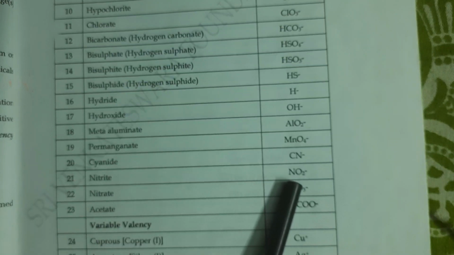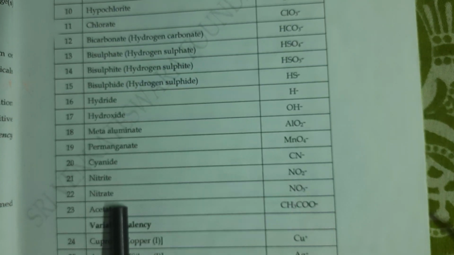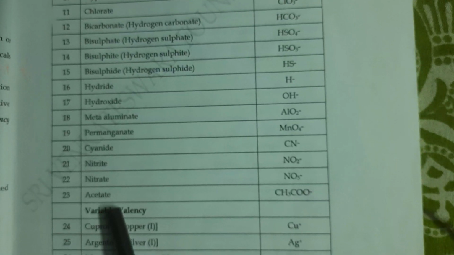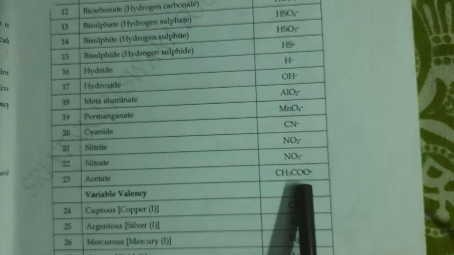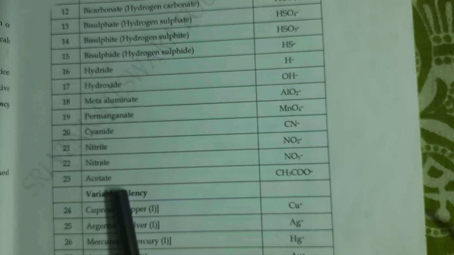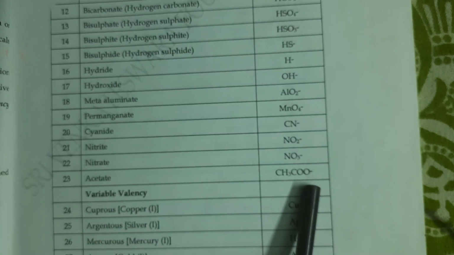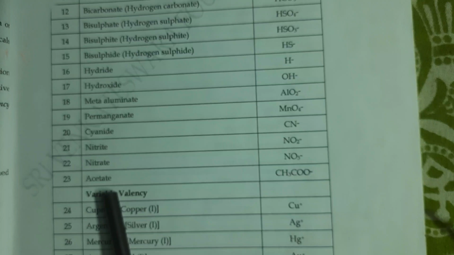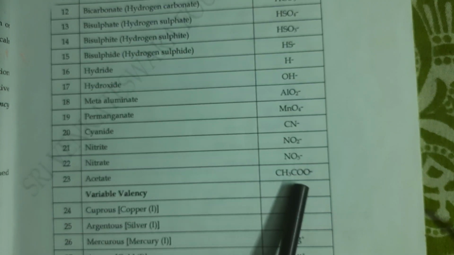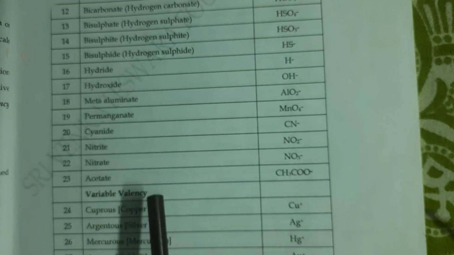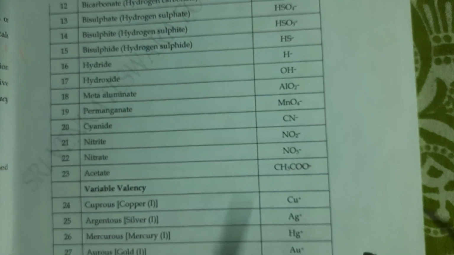Nitrite NO2 minus. Nitrate NO3 minus. Later acetate, CH3COO minus. Acetic acid we write as CH3COOH. So acetates, this is CH3COO, and sodium acetate, like that we can prepare. These are ions actually, we will discuss later. You need to learn ions based on this. Now variable valencies, some of them.